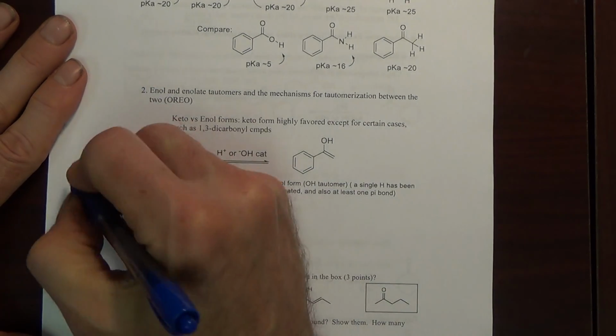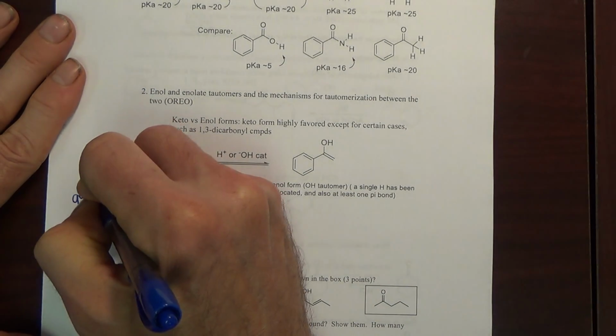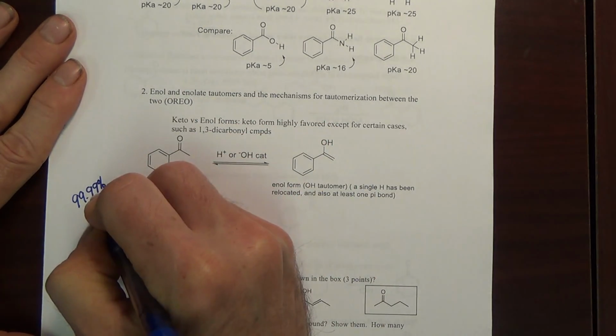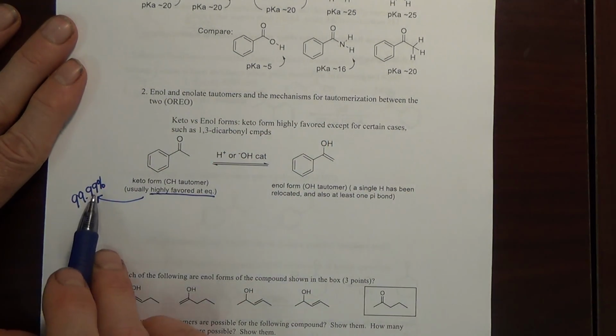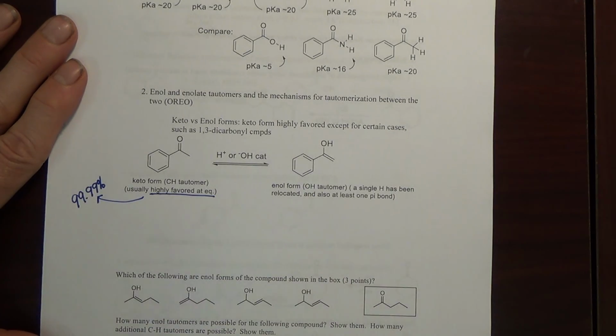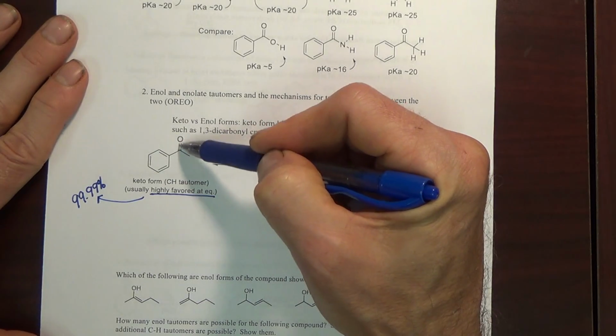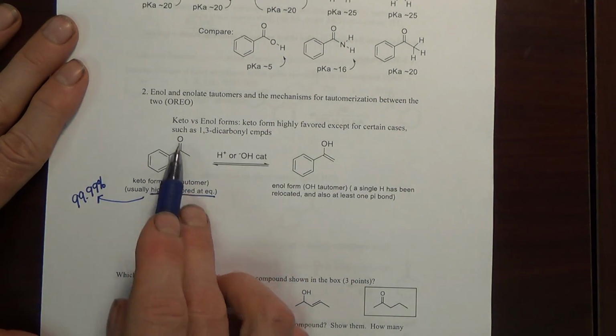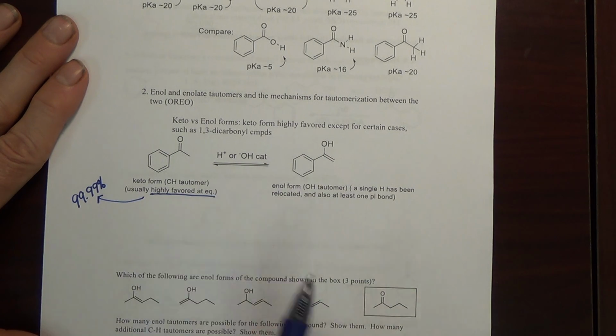Okay, maybe like 99.99%, with only a very small trace amount of the enol. That's largely because the carbonyl is such a strong bonding arrangement. C double bond O compared to C double bond C. All right.